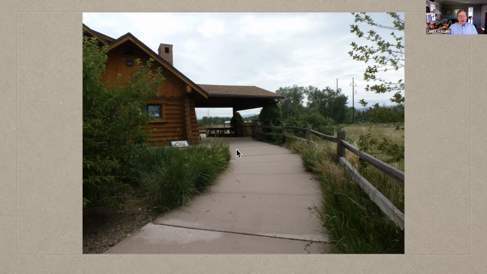We live in a dry climate, and there's a little garden of native plants in this area with some low wayside exhibits explaining the plants and how to grow them.